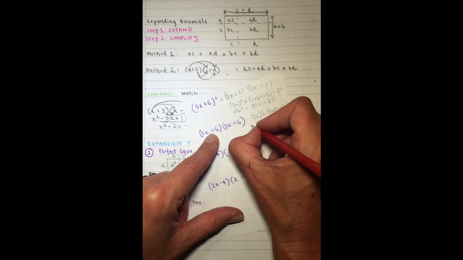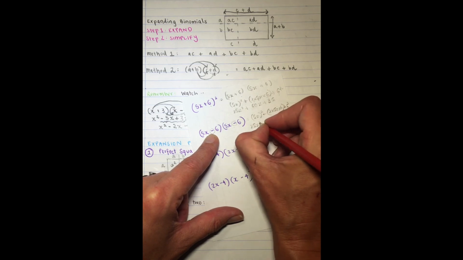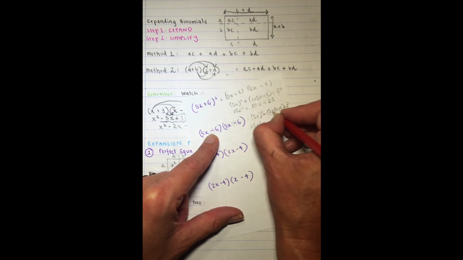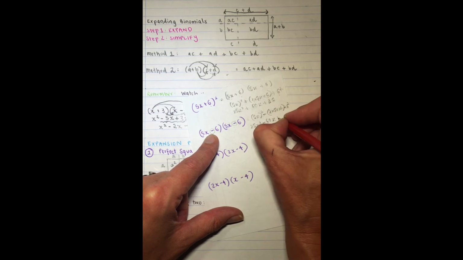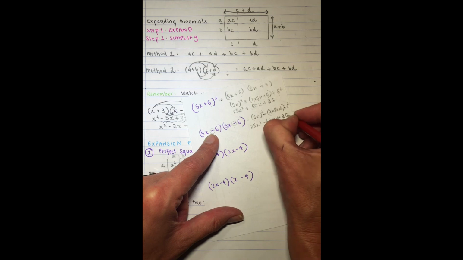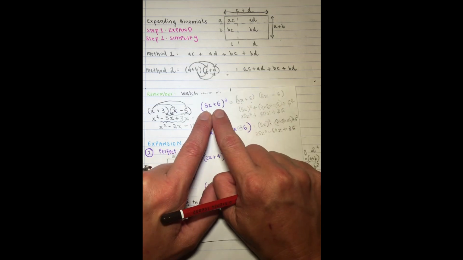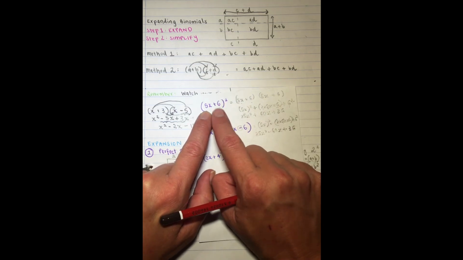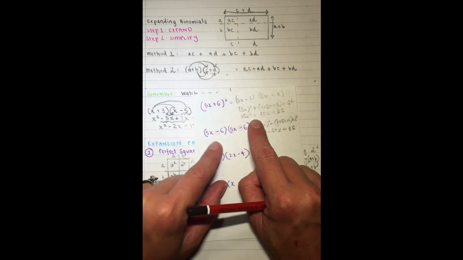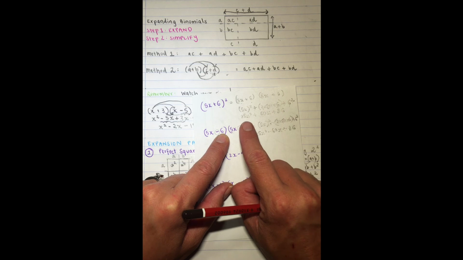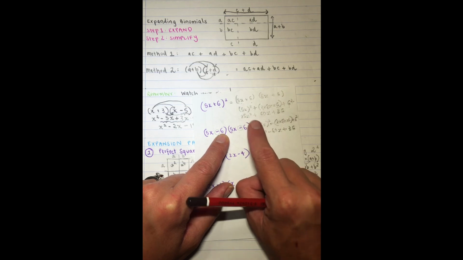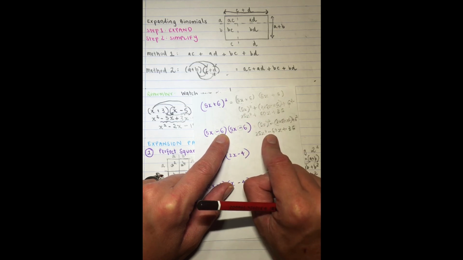So I get 25x squared minus 2 times 5 is 10 times 6, 60x plus 36. So as you can see, 5x plus 6 squared and 5x minus 6 squared, the only difference is that second sign.